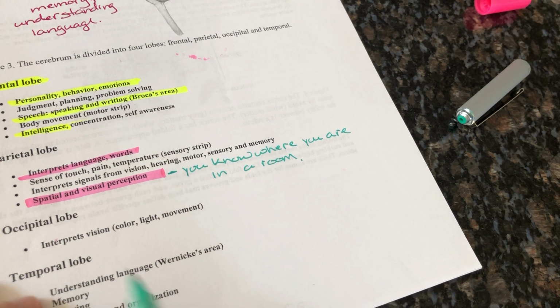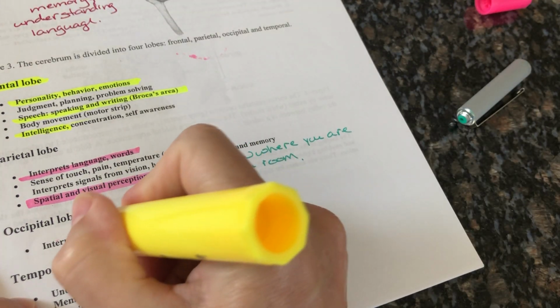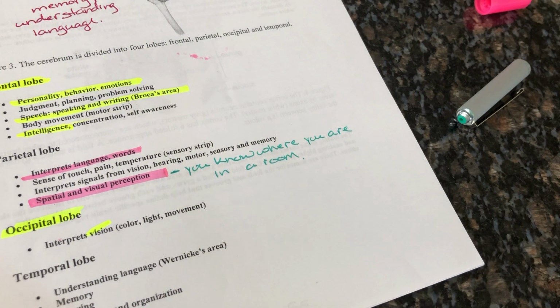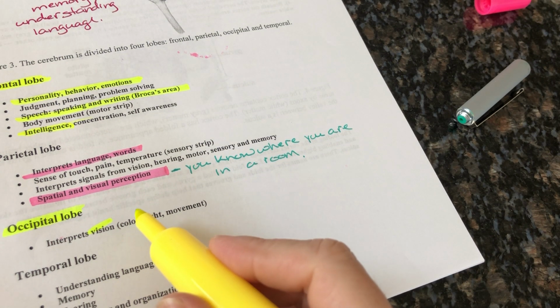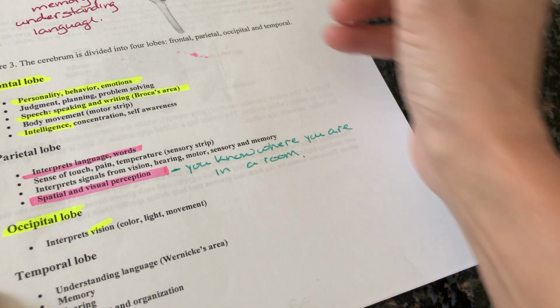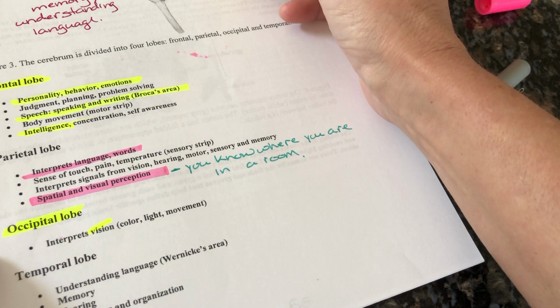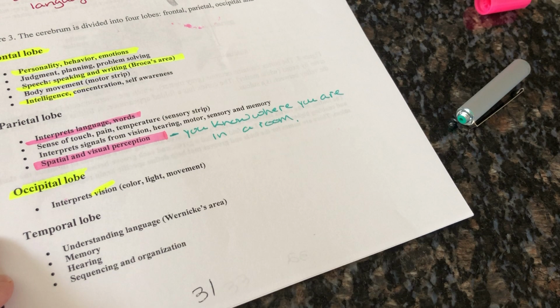Okay, occipital lobe, vision, vision, vision. All right, that's what you need to know. Occipital is vision, okay, in every single way. So color, light, movement. The optic nerve feeds directly into here, and you're going to see that, okay? I mean, you're not going to see that, but the result is you're working on vision there.